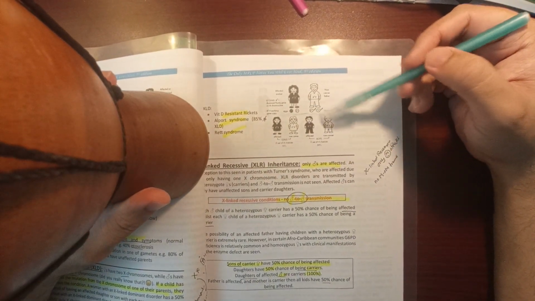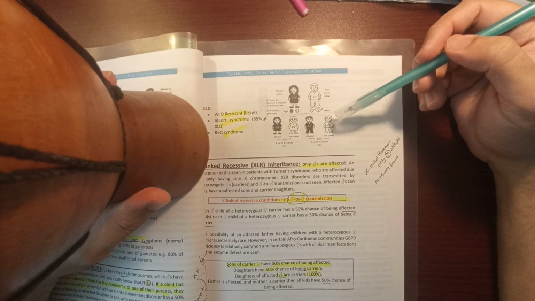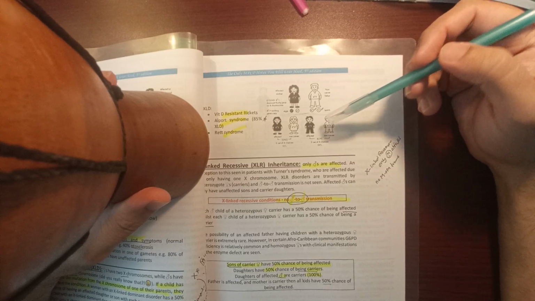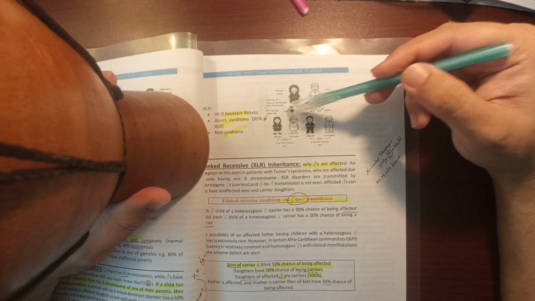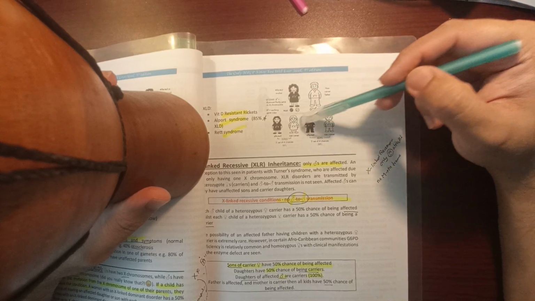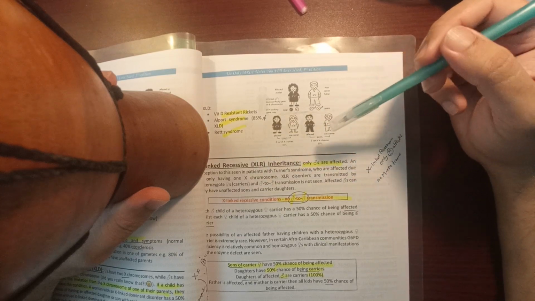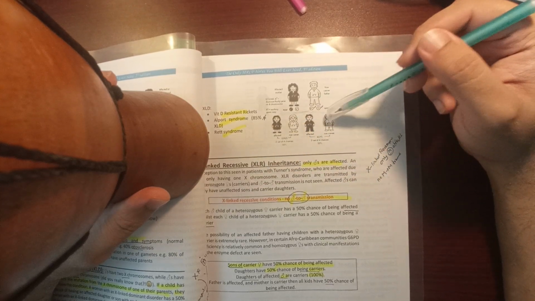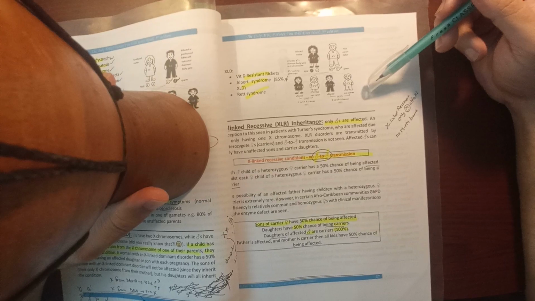Because the Y is from the dad here and here as well. But this X-linked dominant faulty gene is coming here. That's why he is affected, and if it's the other one, then he is not affected. That's the thing. 50% chance.